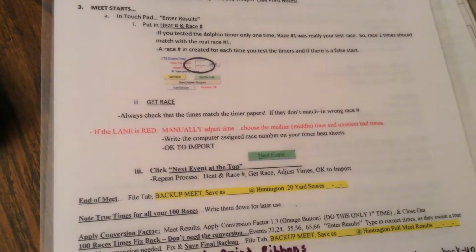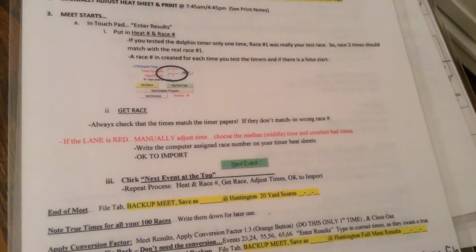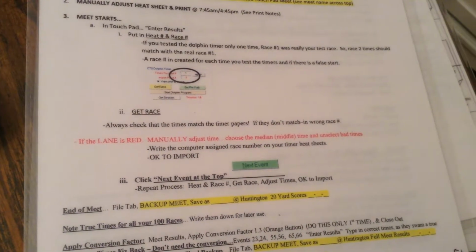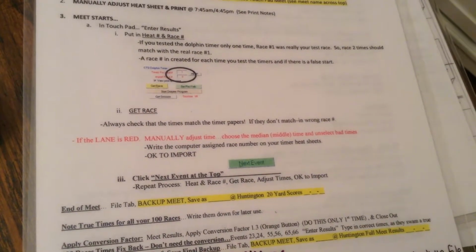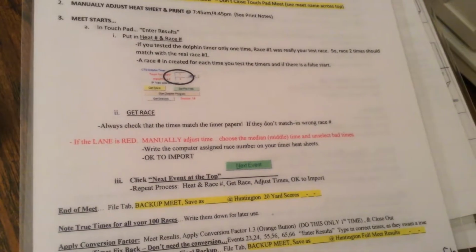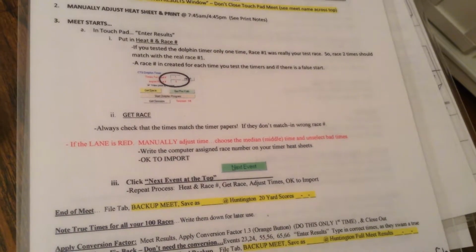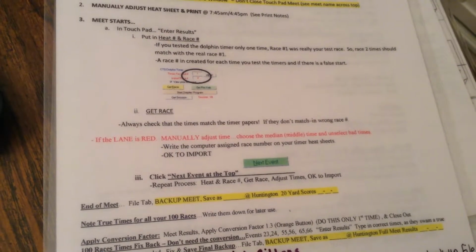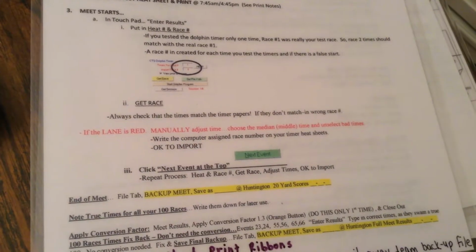If the line is red, you need to manually adjust the time, choose the middle time, and unselect any bad times. Write the computer assigned race number on your timer's heat sheet paper to keep track. This is just a nice thing to do to keep track of which file or race numbers are aligned with the correct heats. I don't always remember to do this, but it's a nice thing to do. Once you're okay to import, you hit OK to import and then click Next Event on the top and repeat the process to put in the numbers into the next event.